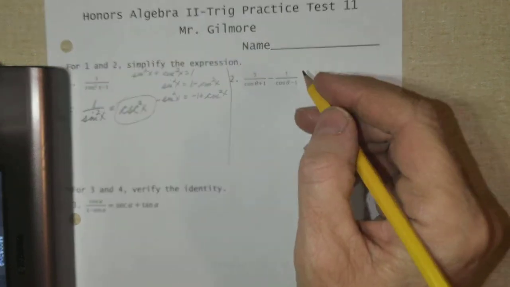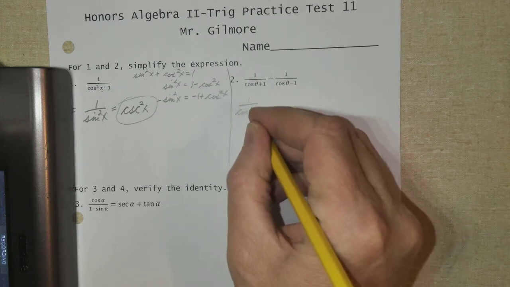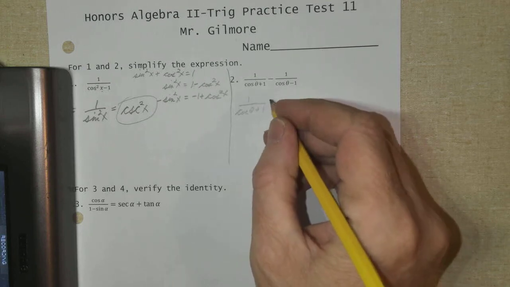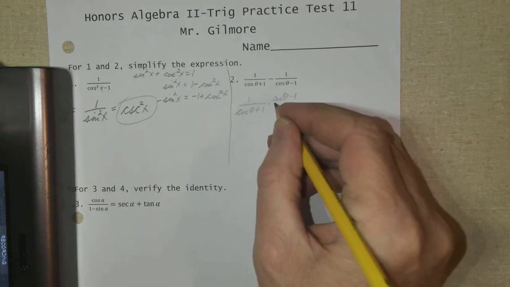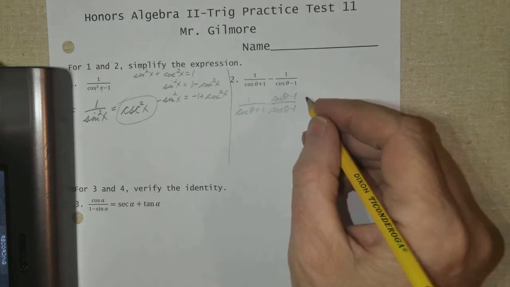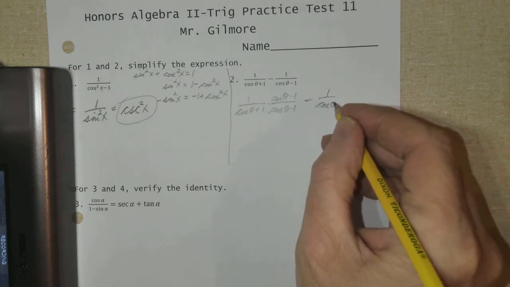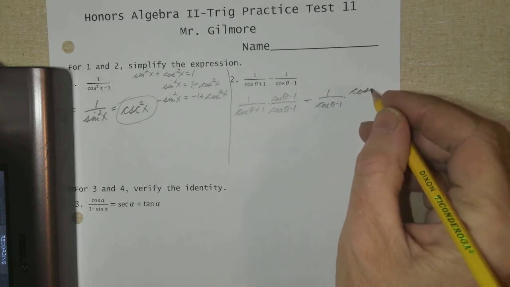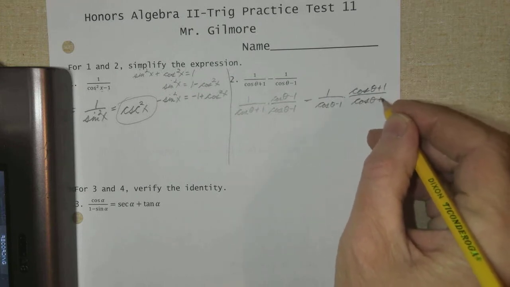Now, this second one. One over cosine theta plus 1. I'm going to try to make this into one fraction. So I'm going to multiply this one by cosine theta minus 1 over cosine theta minus 1, minus 1 over cosine theta minus 1 times cosine theta plus 1 over cosine theta plus 1.